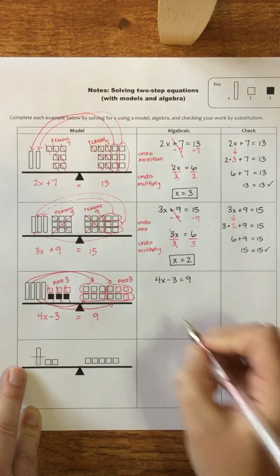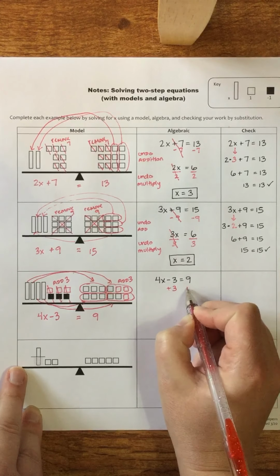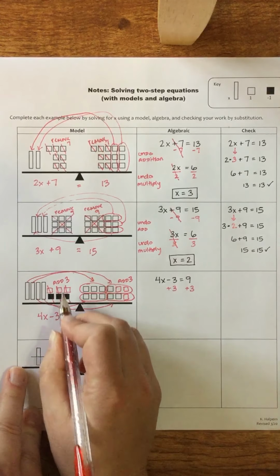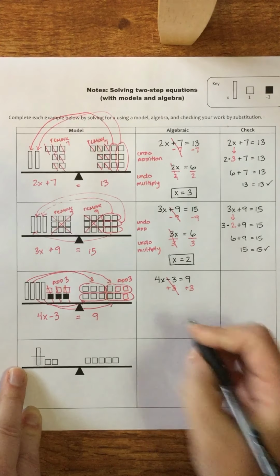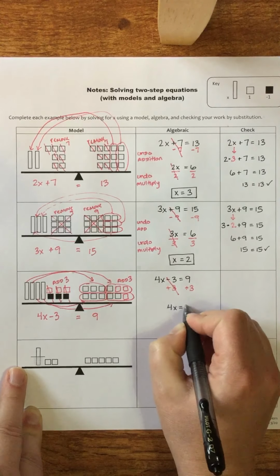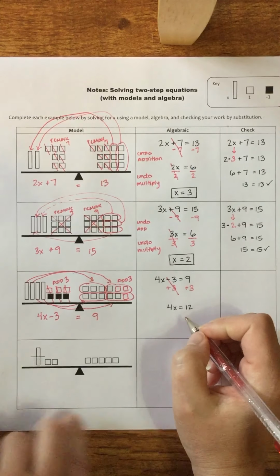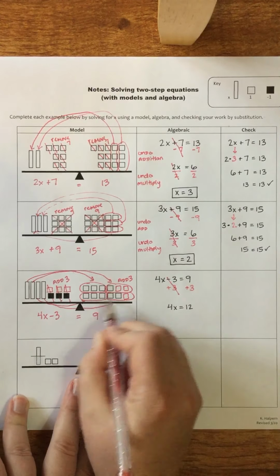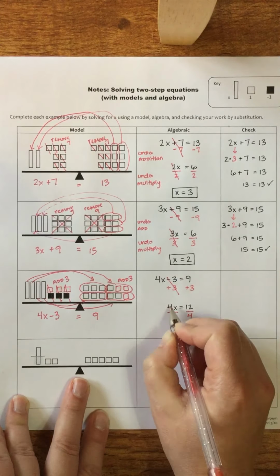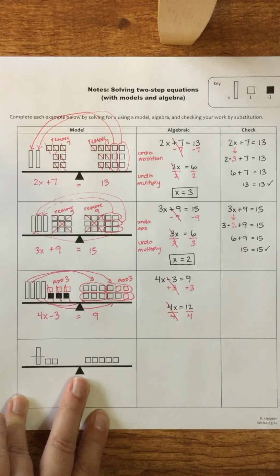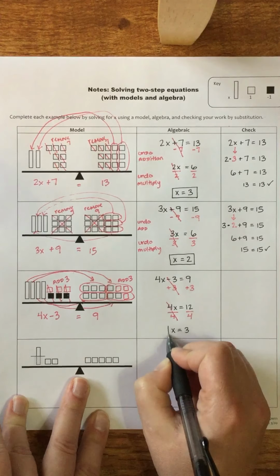The first thing that we did is we undid the subtraction using the inverse operation of addition. We added 3 to each side of our balance beam. And 9 plus 3 equals 12. Next, we took 12 and we split those into 4 equal groups. Splitting is division. Division is also the inverse of multiplication. And then 12 divided by 4 is equal to 3.